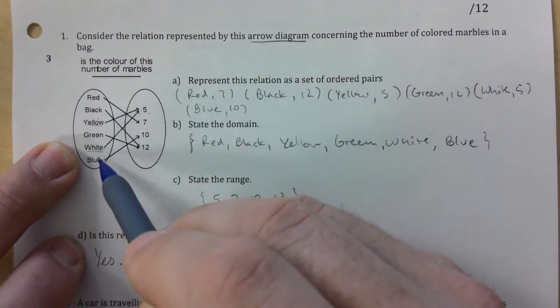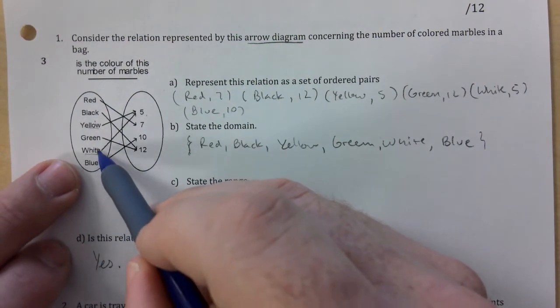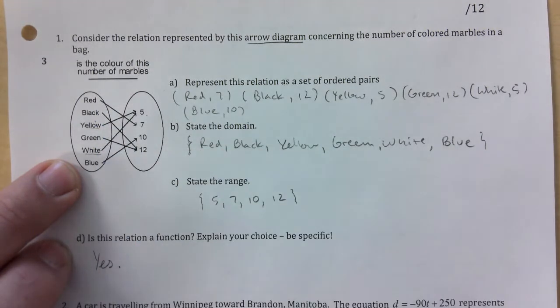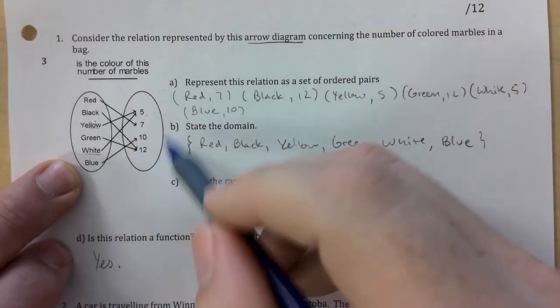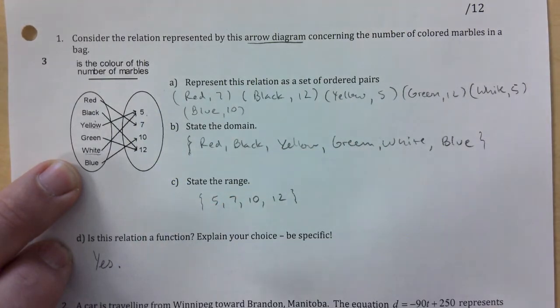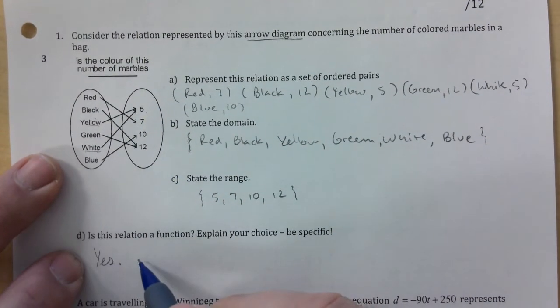Okay, that's the point. So you want to basically scan every single x value and see if there is more than one arrow going to the right side. Then it would not be a function.